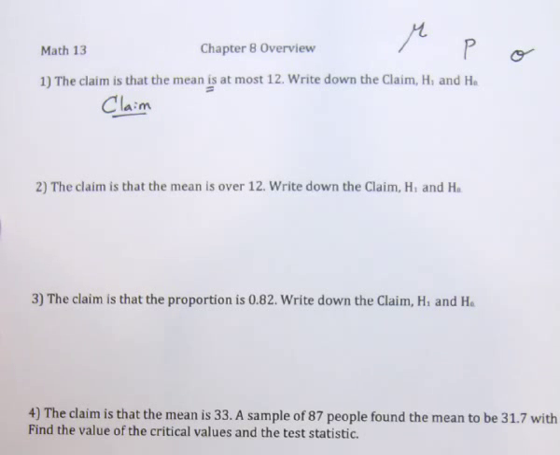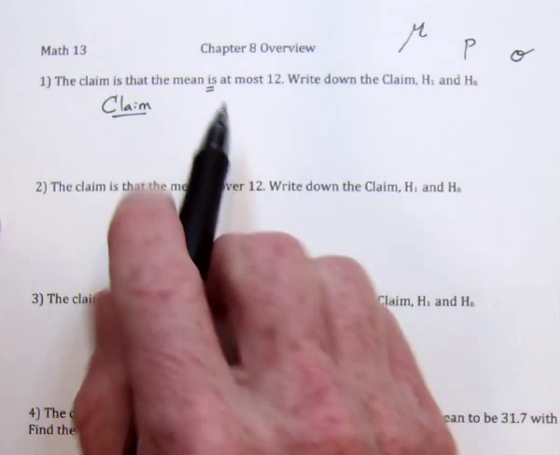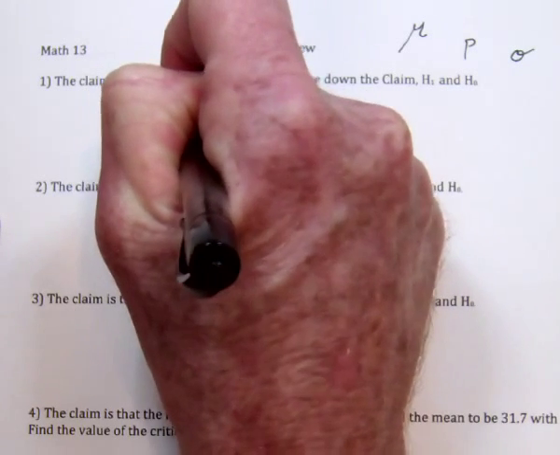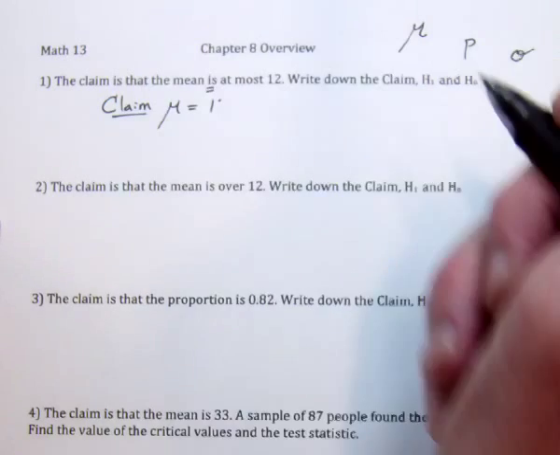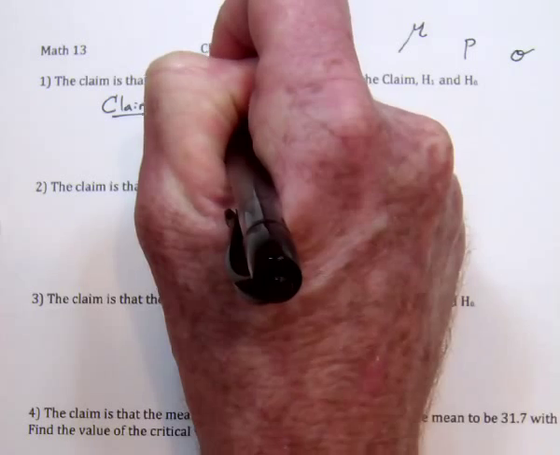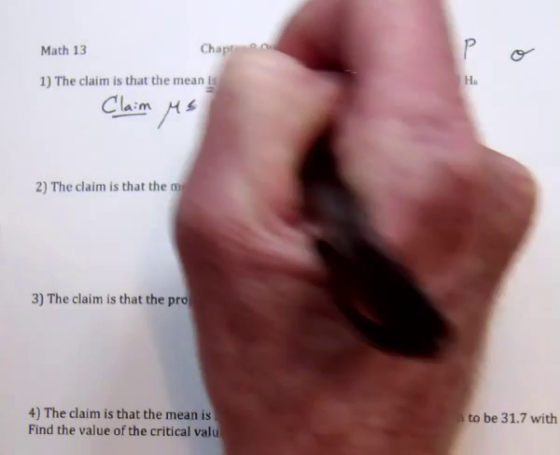So the claim is about a mean, and then it's saying the mean is 12. Oh, excuse me, is at most. At most means less than or equal to.